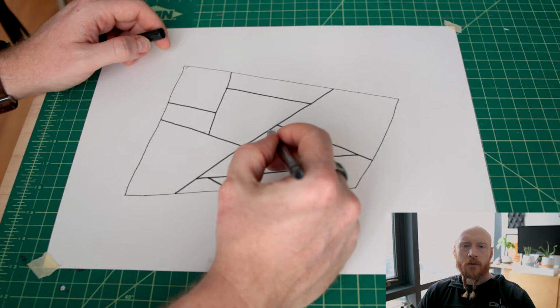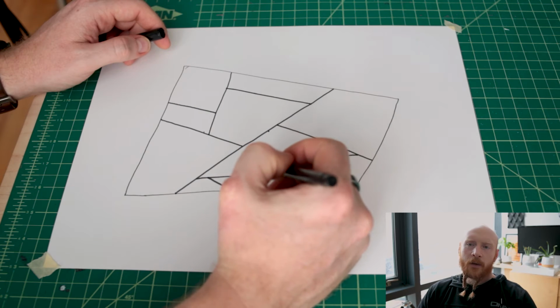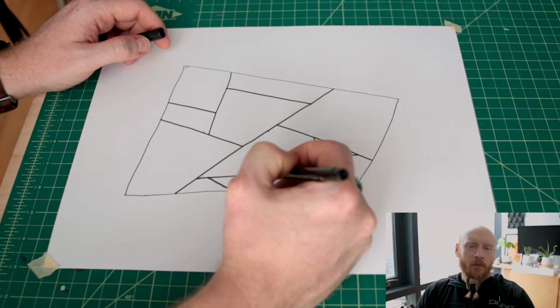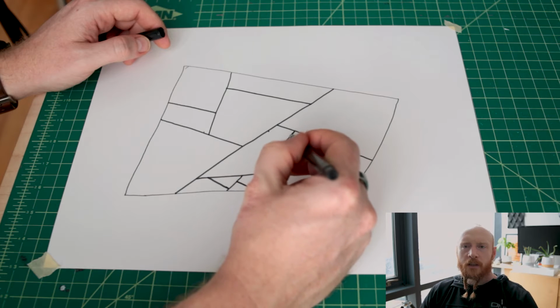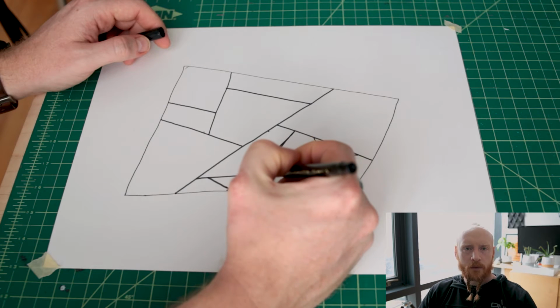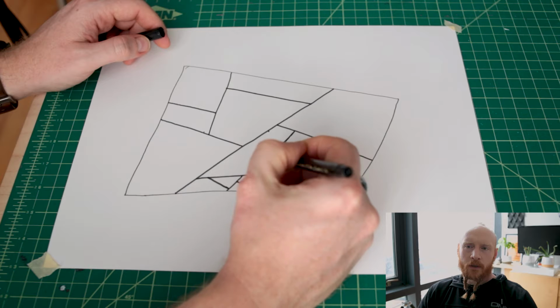I see that starting to emerge as a bit of a pattern, and so I follow it here and there, but from time to time it feels right to kind of go against that grain to add a little dynamic motion to the drawing or twist the page.